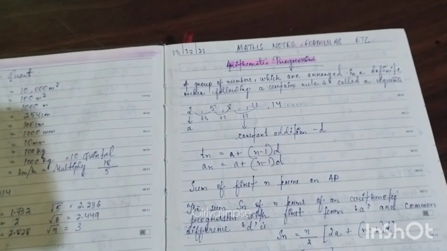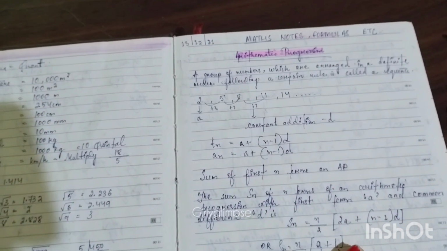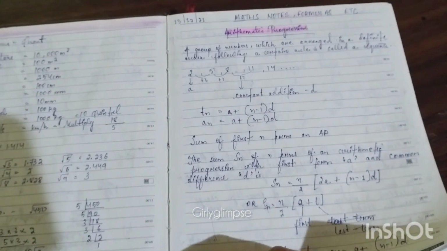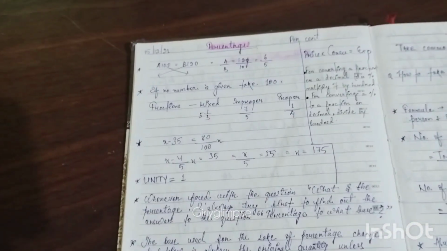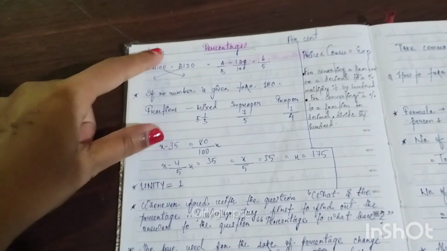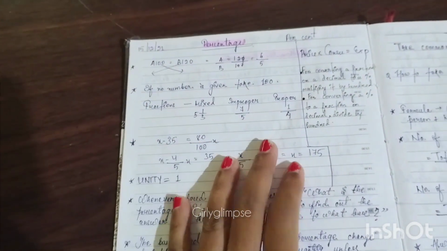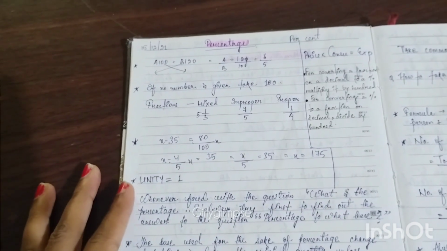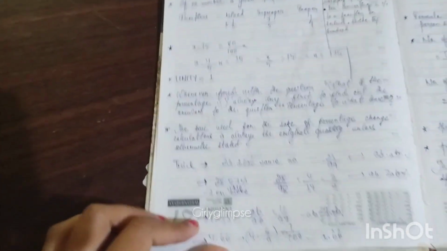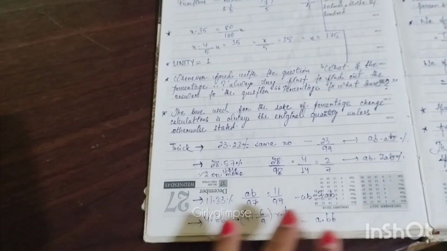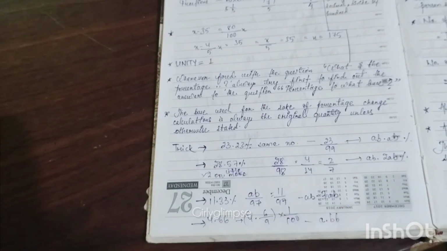Maximum of these formulas I have written from the Arihant arithmetic book. If you want, then I can link the book in the comment section. Then we start from percentage, mixed, improper, proper fractions. You have to know what those are and how you derive them. Then tricks that can be used during your examination to convert a percentage into a fraction.